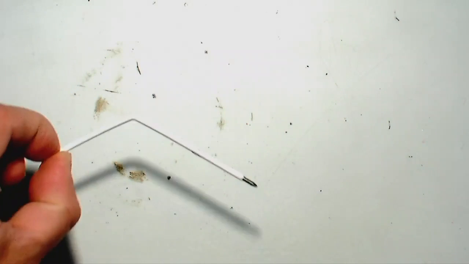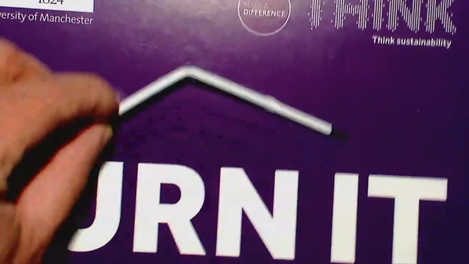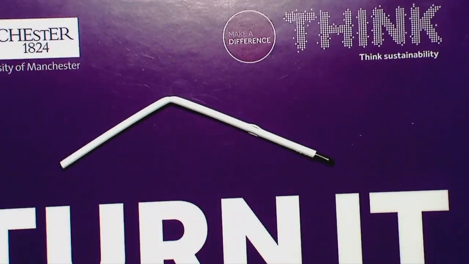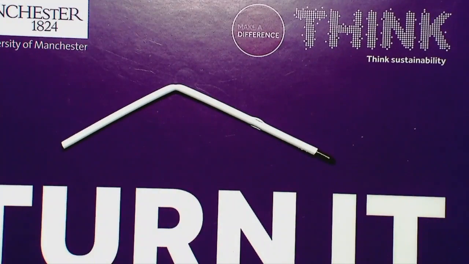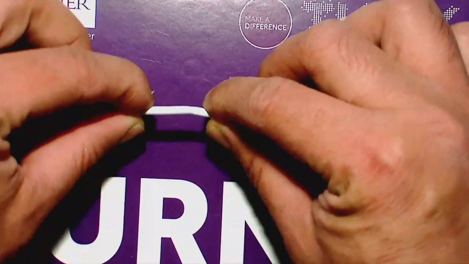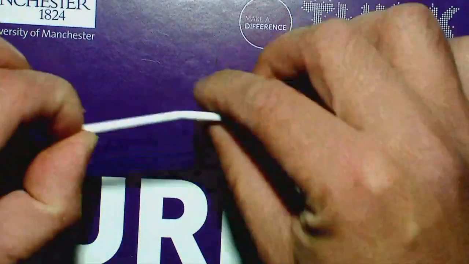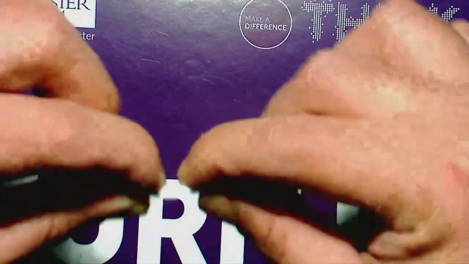Now, it would be much more prominent if you could see this. If you now try to straighten it, say I want to straighten this bit, this has got a kink in it. If I try to straighten it by bending it another way, you can never do that quite.